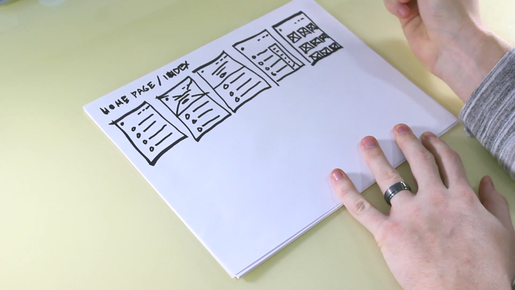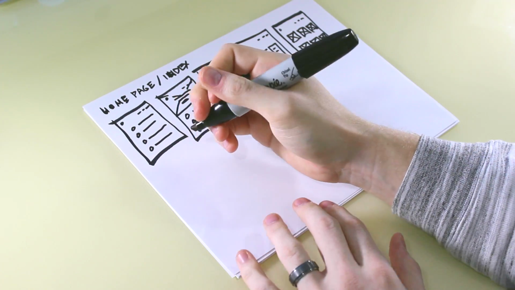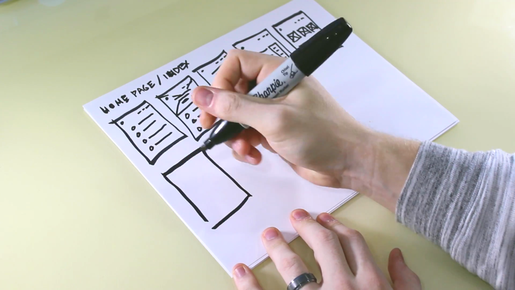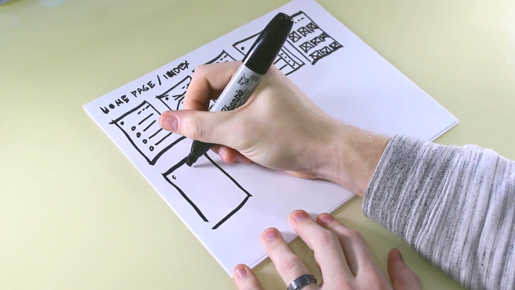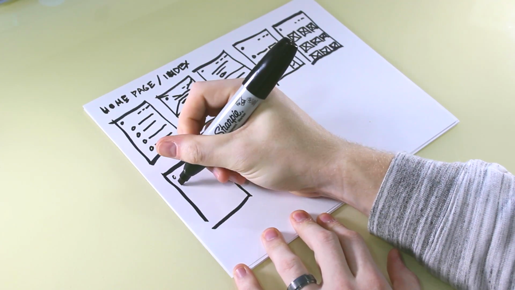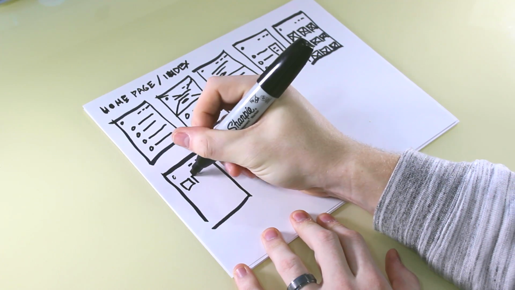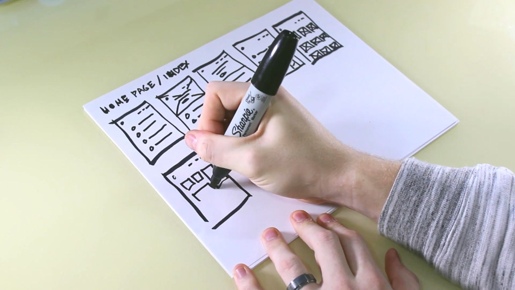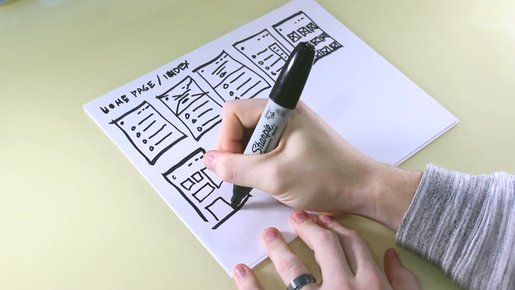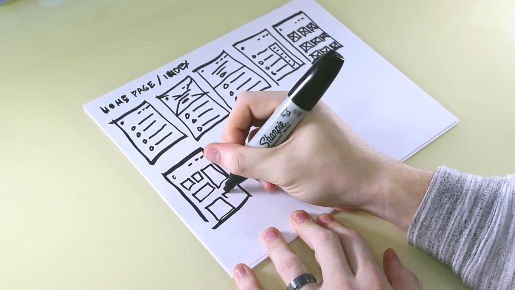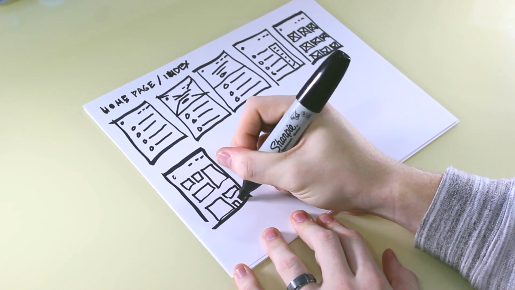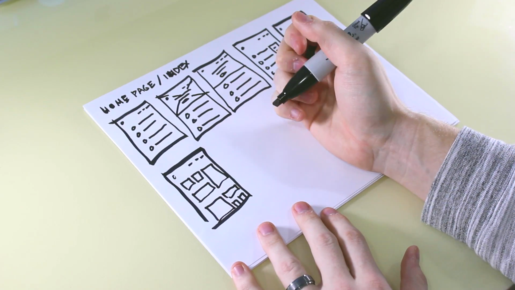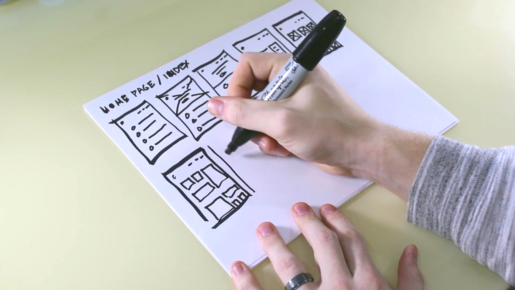Something like that might be cool. What about a really funky one with an image gallery? Let's do the logo, navigation. Could do a big image and then something like that might be cool. All right, what if we want a single column grid but images full width?